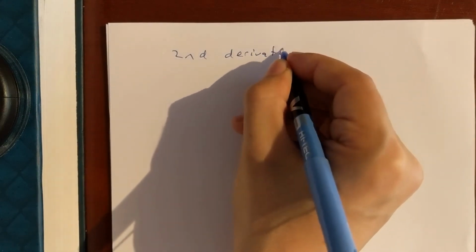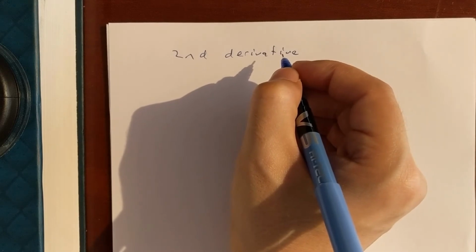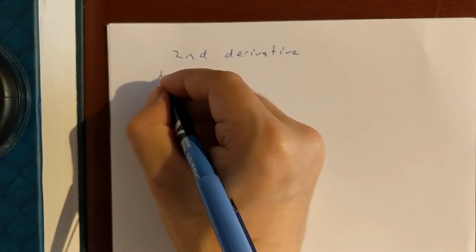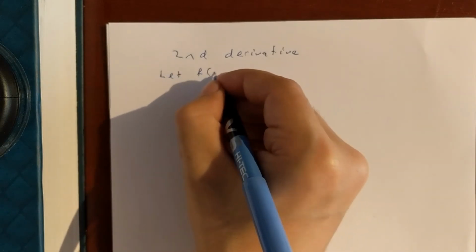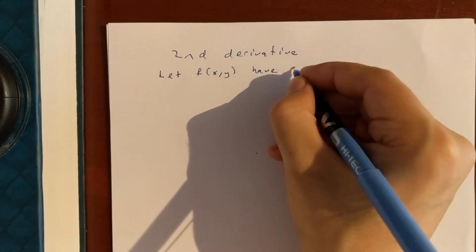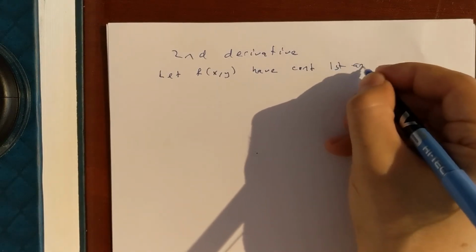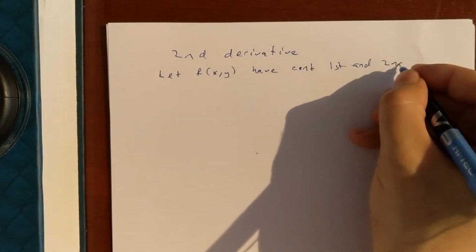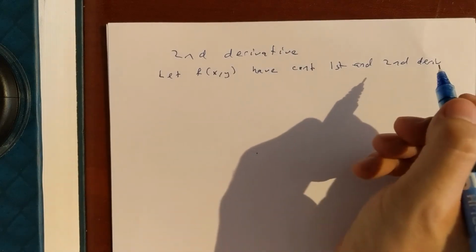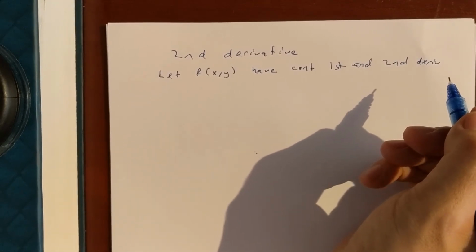Here we're going to look at the second derivatives of the function. Let f(x, y) have continuous first and second derivatives. Of course, this is not necessary: if the second derivative exists and is continuous, the first derivative has to be continuous anyway.